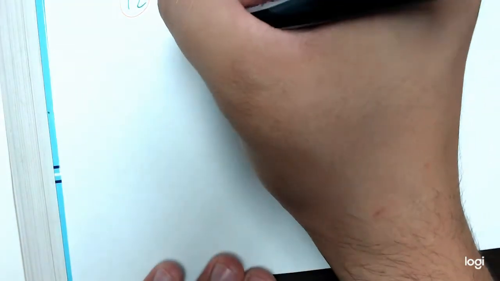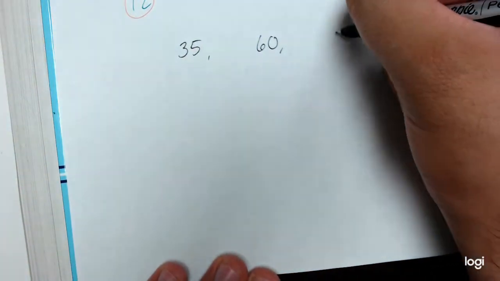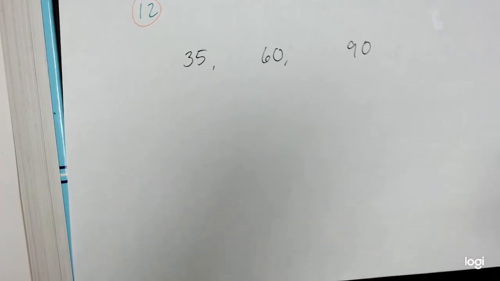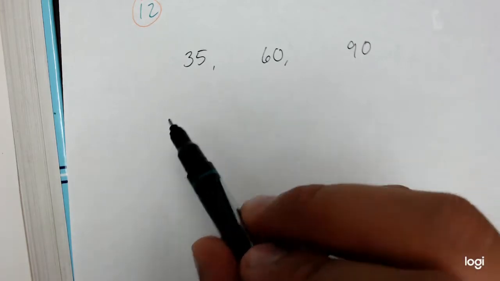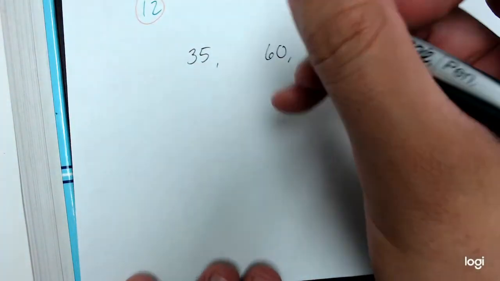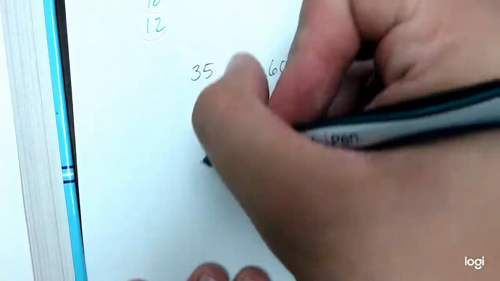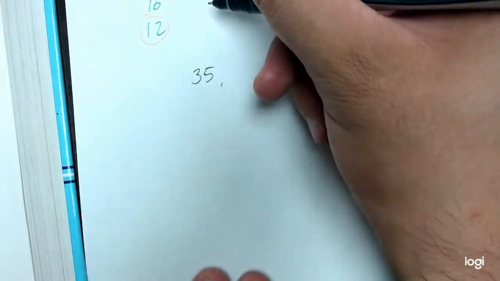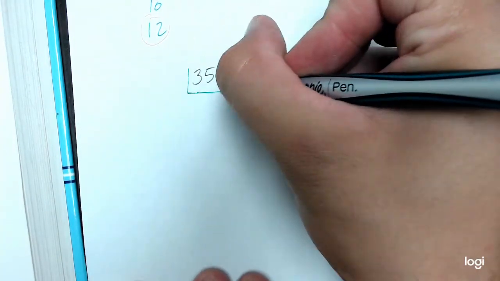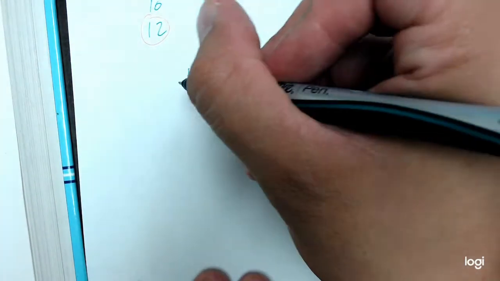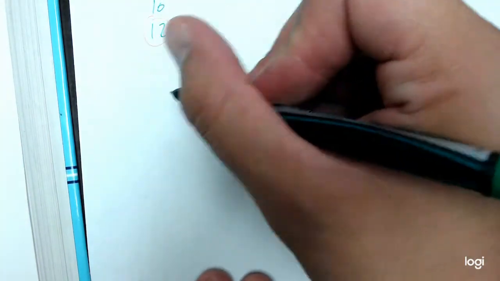So the three numbers I have to find the least common multiple of are 35, 60, and 90. Now I could start counting by 90s, but that's going to take a while. So what I'm going to do is factor each number into its prime sets. So I'll use a division tower on 35. Actually, I'll go down with it. So normally you guys see me use my division towers and go up. You can also go down. And remember, if you're doing a division tower, whether you're going up or down, you have to always divide by a prime number. So what's a prime number that can go into 35?